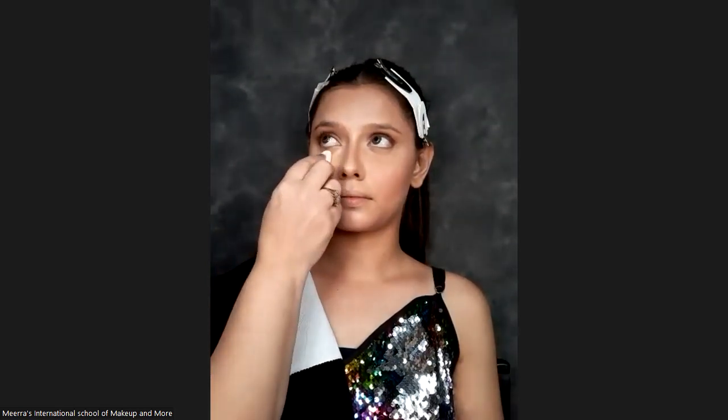Meerra, we have a question. Someone is asking, do you always contour the same for every shape nose? No, she has a bone over here, so I've just contoured for that, but not for every shape. She has a bone higher, so I've contoured for that reason. Sasha, did I answer your question? Yes, she said thank you.